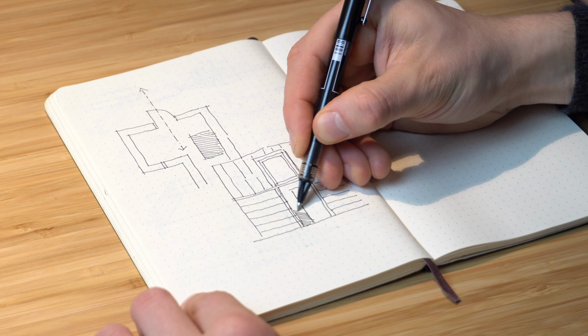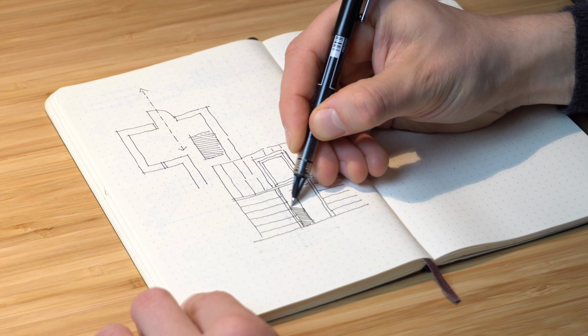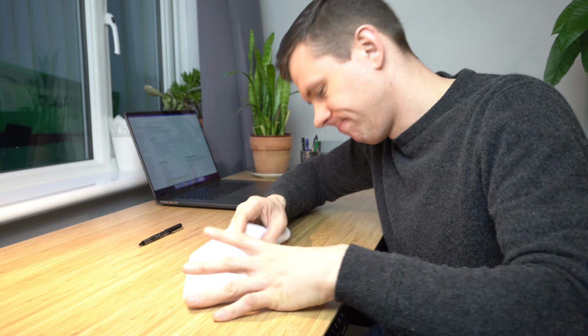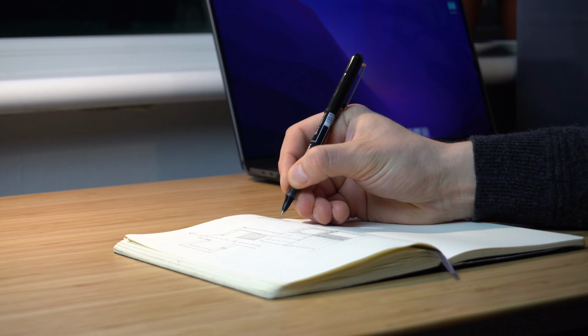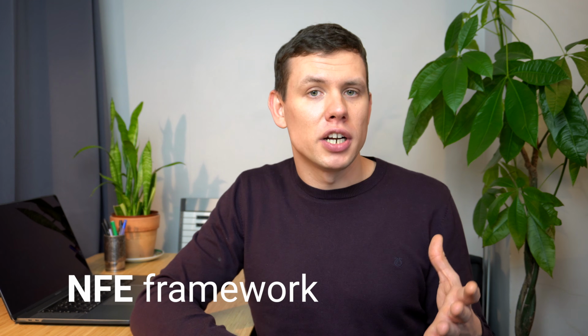If you're interested in design, you'll know that drawing is one of the quickest and nicest ways to convey your design ideas. But you probably also know the feeling of not liking what you have drawn and how it can hold you back from designing architecture that you're proud of. Luckily, whilst at university, I learned that a great way to deal with this problem is through what I call the NFE framework. Now, before we dive in, there are a couple of concepts that we should understand.